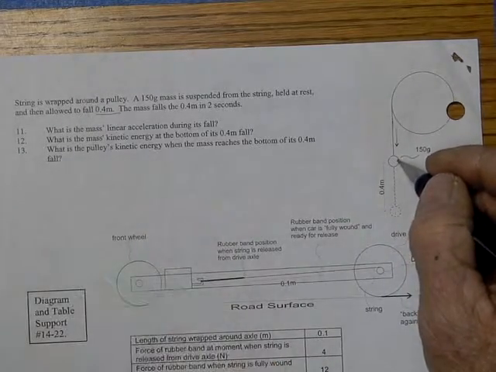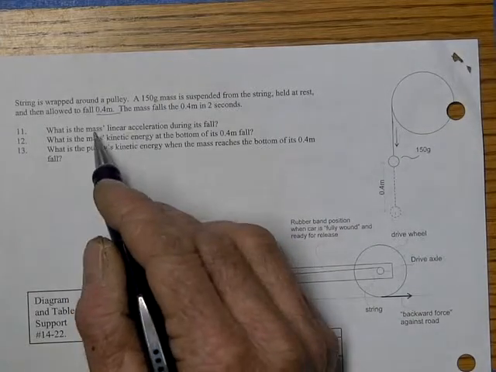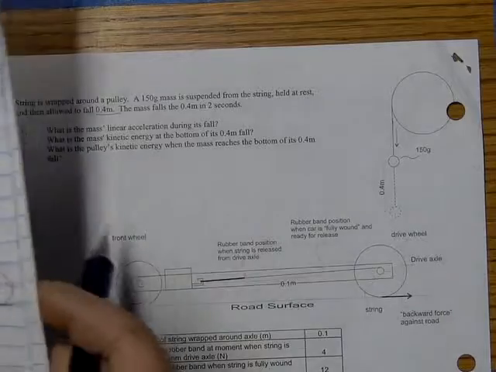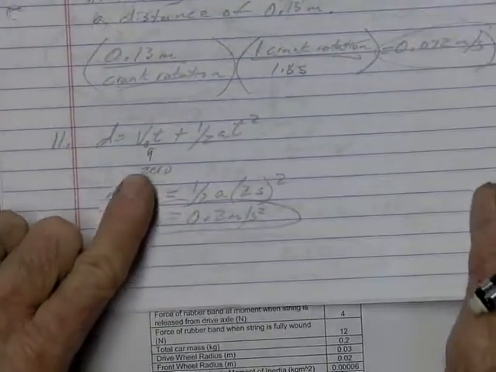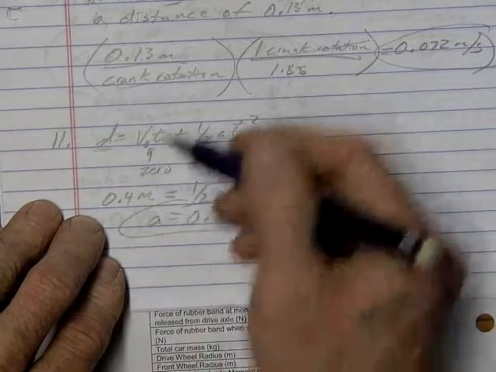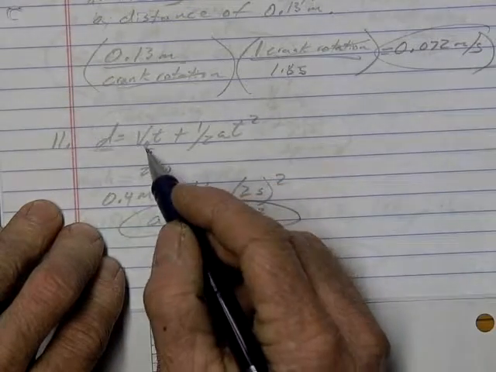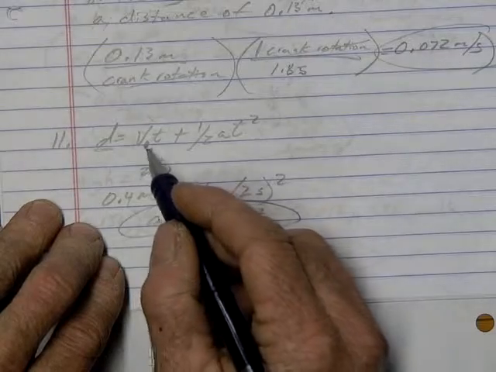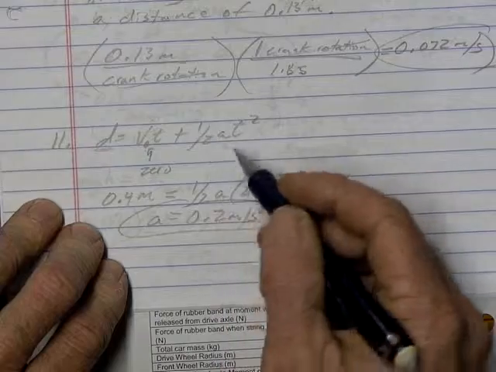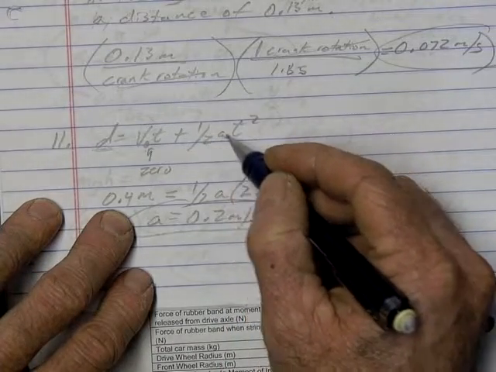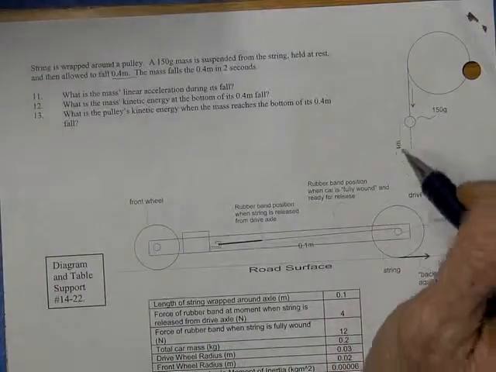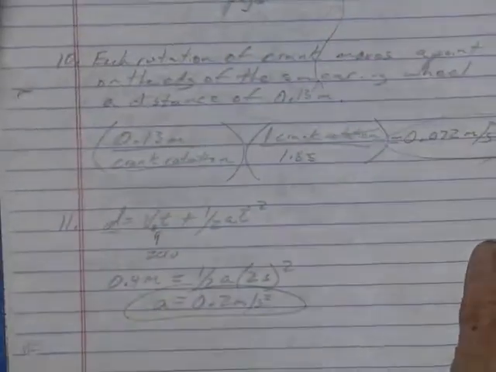It's starting from rest. The first question is to find the mass's linear acceleration during its fall. And this is the formula to use. We know the displacement, that's the height that it falls. We know the initial velocity is 0, so v0t ends up being 0. We can ignore this. And 1/2 at squared, we're actually looking for a. We know the time. The time was 2 seconds.